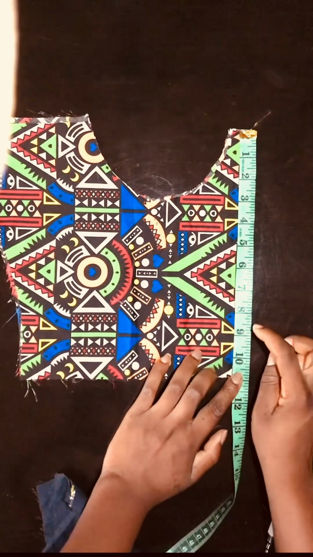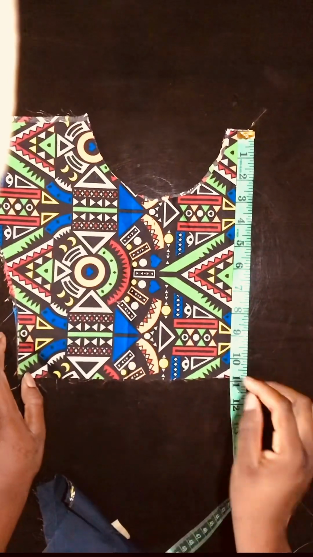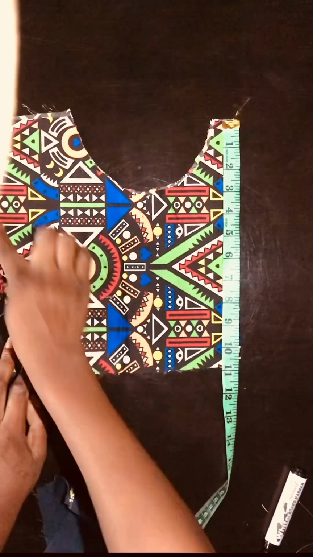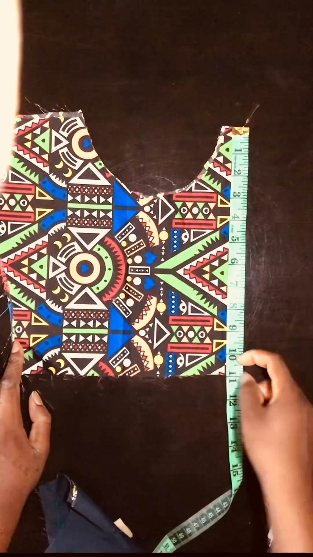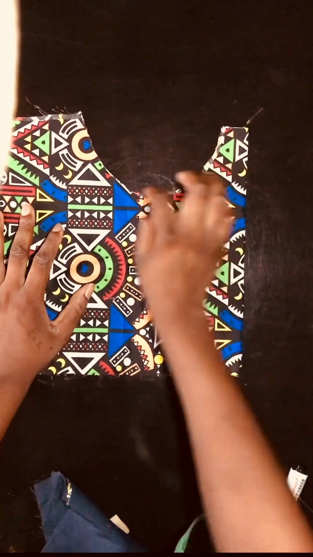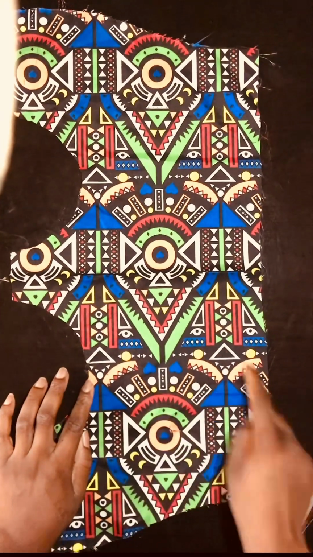Then I noticed that my pattern was too short, so I added 3 inches to my fabric while cutting it, then cut it out. So if you notice that yours is too short, you can just add a few inches to it, then cut it out with your own desired length. So right now, this is what my cup is looking like here. I added 0.5 inches on the top here before I was cutting it out. So this is it guys. You can see what I mean.